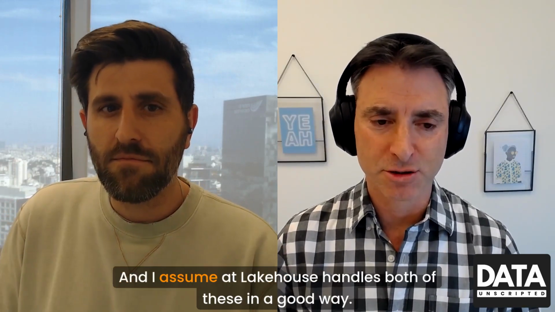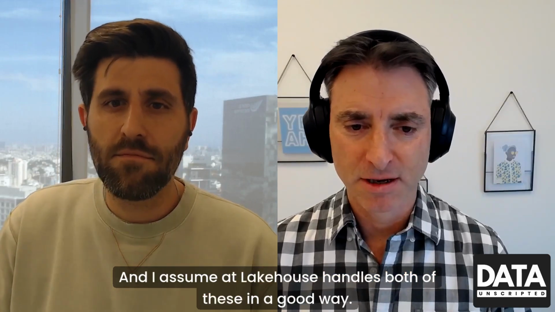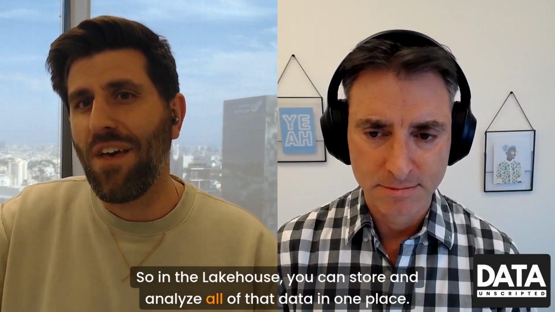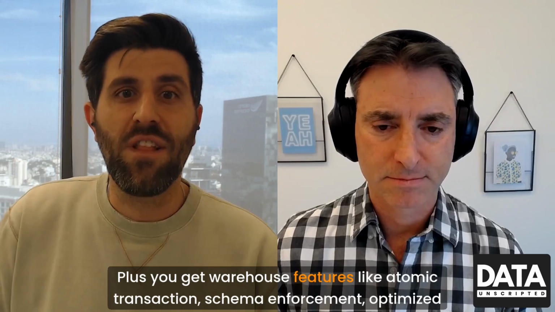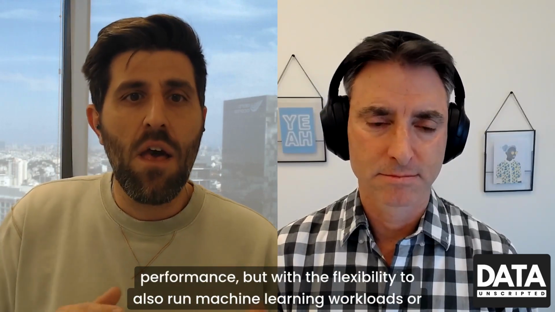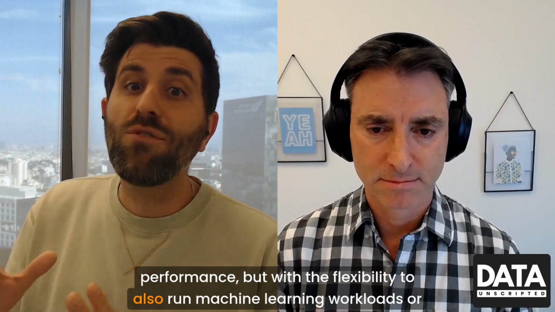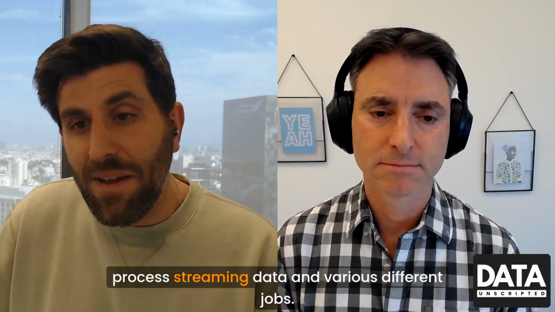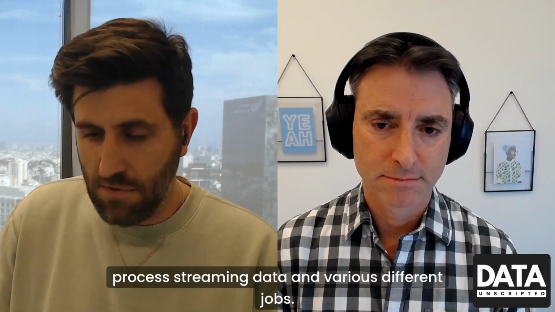Okay, and I assume a lakehouse handles both of these in a good way. Yeah, exactly. In the lakehouse, you can store and analyze all of that data in one place. Plus, you get warehouse features like atomic transactions, schema enforcement, and optimized performance, but with the flexibility to also run machine learning workloads or process streaming data and various different jobs.